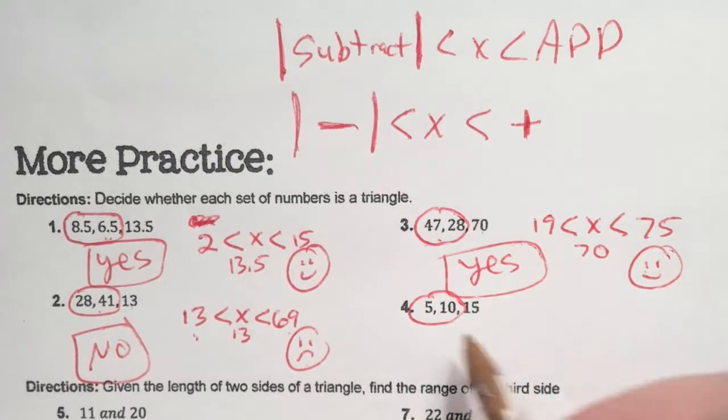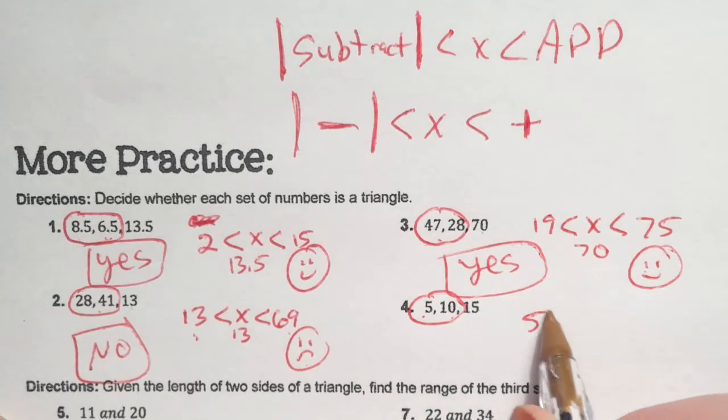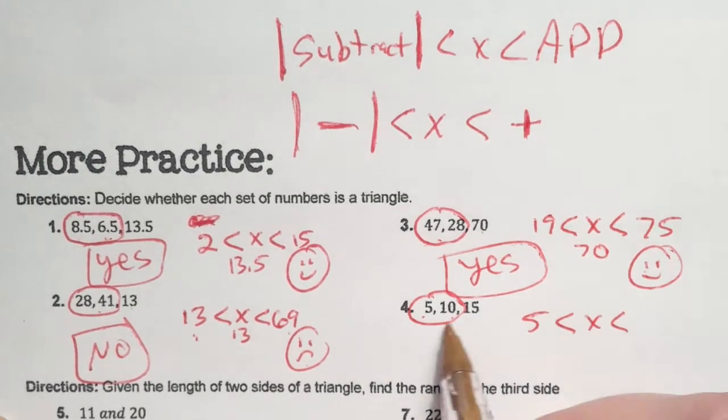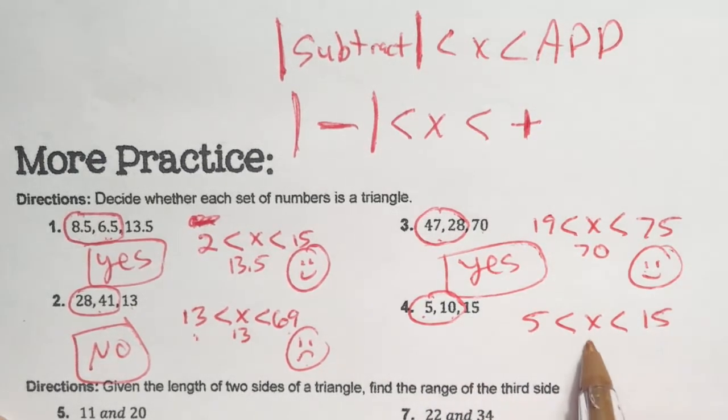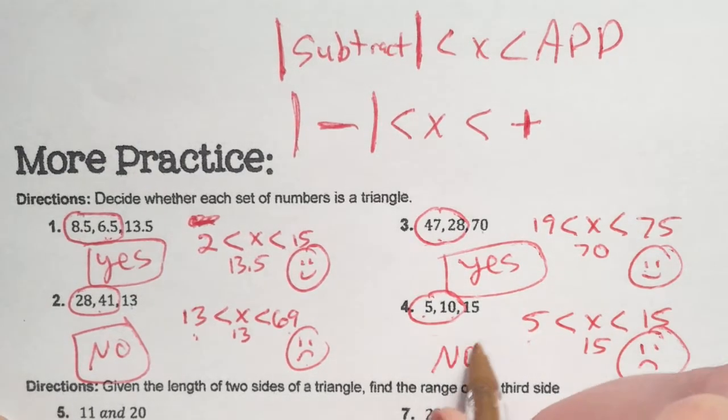All right, and this one. Subtract the 2 numbers, so 5 minus 10 is a negative 5. We always pop out as positive, so 5 is less than x, which is less than, add the 2 numbers, 15. Is the third side 15 somewhere between there? No, because we're not allowed to touch 5. We're not allowed to touch 15. So this is not good. So the answer was no.